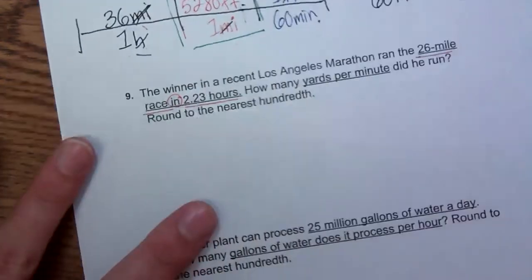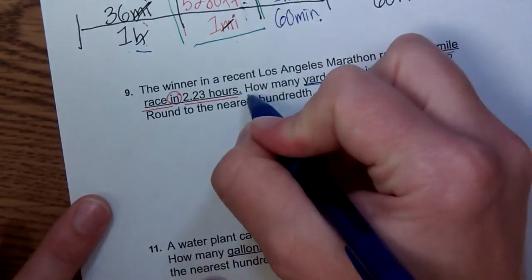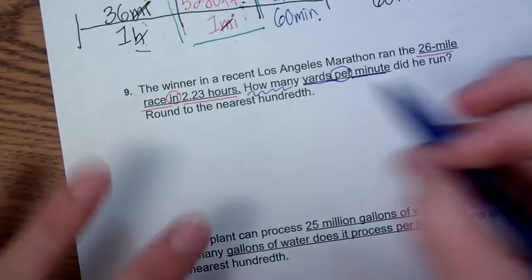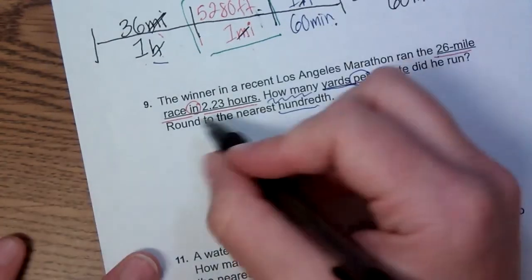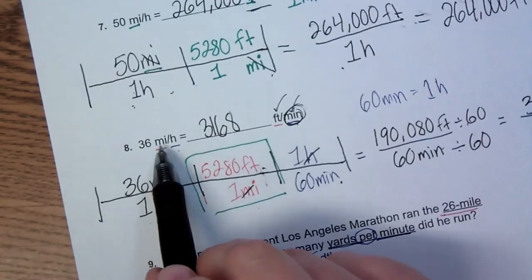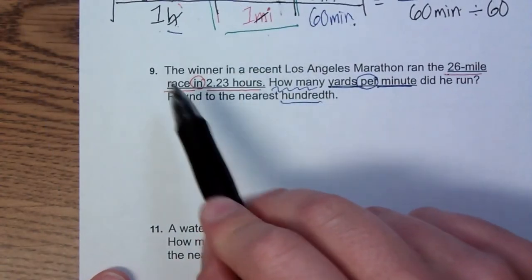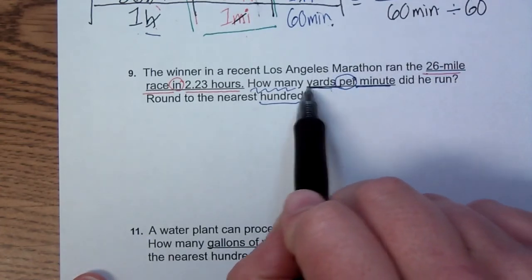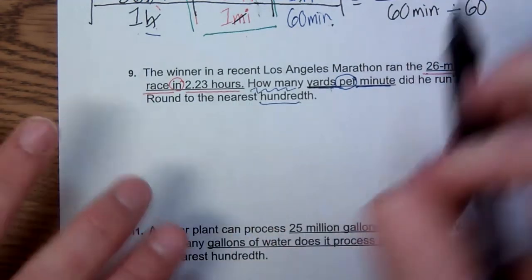And then they say yards per minute, another rate, yards per minute. If they ask me, how many yards per minute did he run? So my answer is going to be yards per minute. And then, of course, it tells me to round to the nearest hundredth. So I'm going to actually write out my problem like this so that my brain doesn't have to look back, find the right words and the right stuff that's in full non-abbreviated form and get confused. I don't want to get confused. So I'm just going to actually write this out in the form I'm used to.